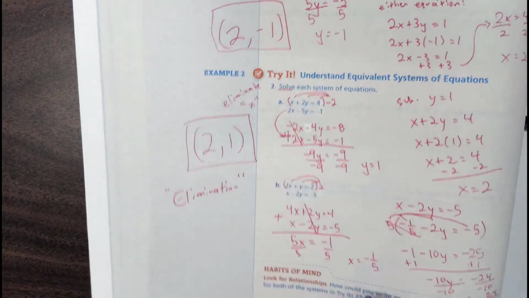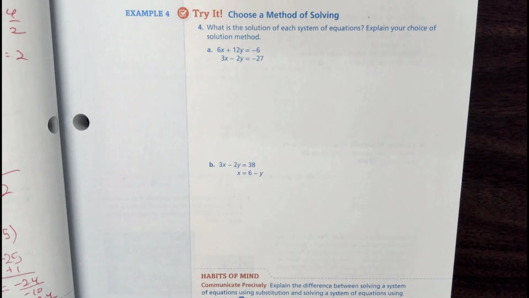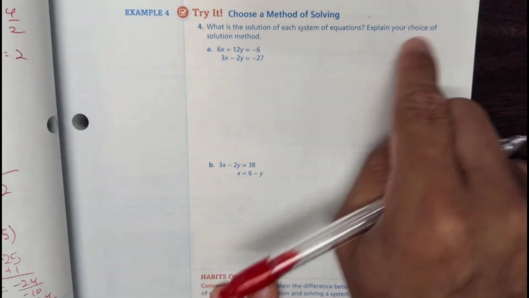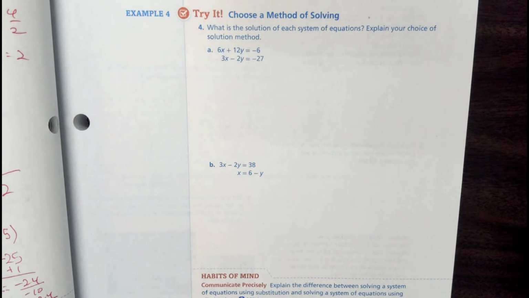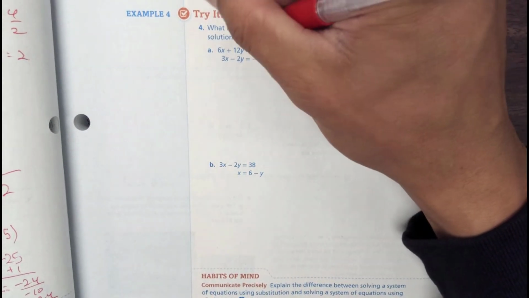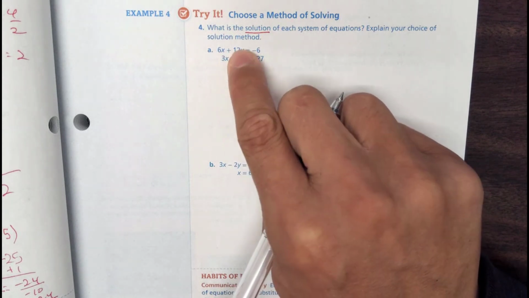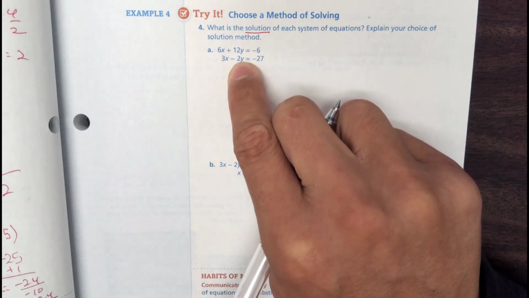And then now in example 4, you're going to choose which method you want to use to best solve the question, right? So it says, what is the solution of each system of equations? Explain your choice of solution method, all right? The biggest thing is you got to be able to find the solution, okay? So in this question, I have 6x here and a 3x, 12y and a negative 2y, okay?